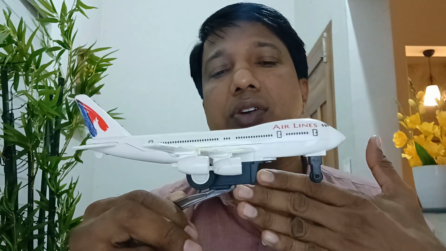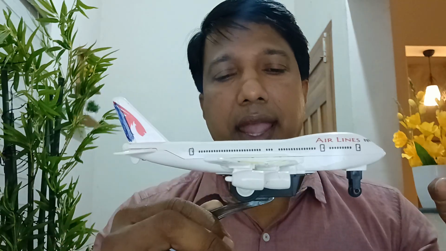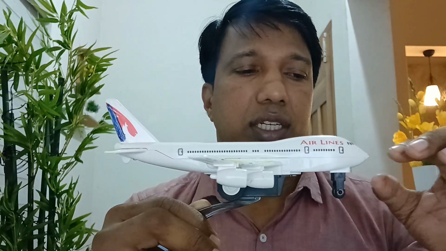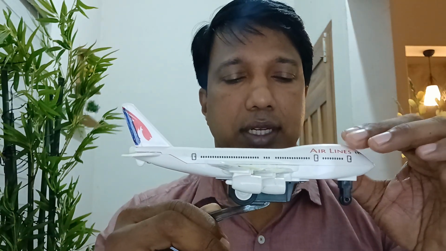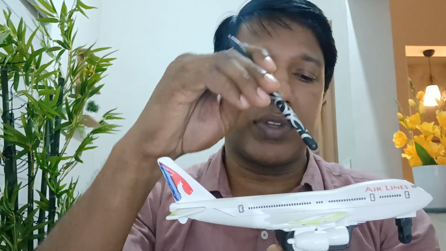The forces acting on an aircraft when it is in air like this: there's an inertia force acting in the opposite direction, whereas the thrust generated by the engine is helping the aircraft to move forward. So that force is opposed by the inertia force. Also we have the weight of the aircraft acting downwards. This is the center of gravity somewhere here, through which the weight of the aircraft is acting downwards.